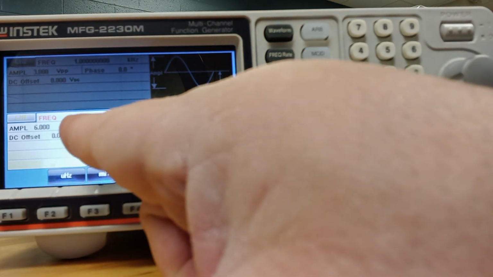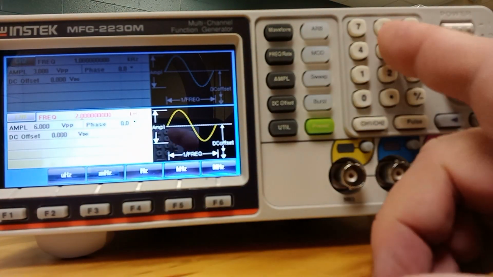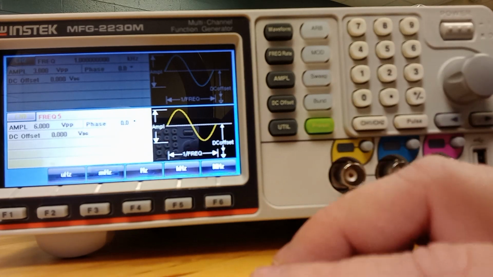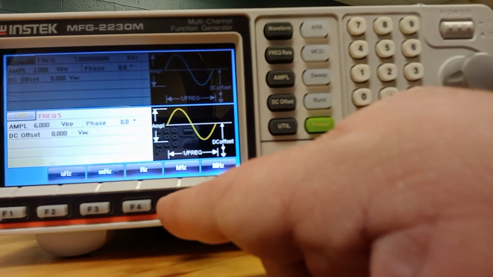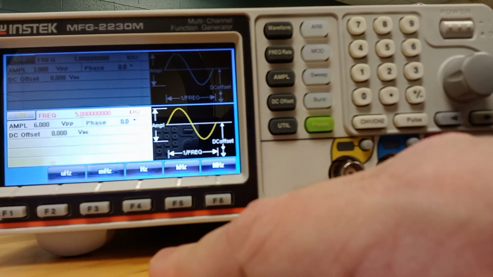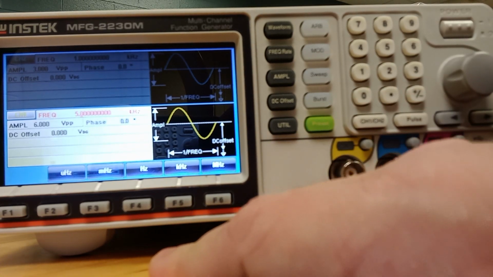Notice that frequency is highlighted. I'm going to hit 5 on the keypad, and I want my units to be kilohertz, so I'm going to hit kilohertz. And you can see that it updates to 5 kilohertz.